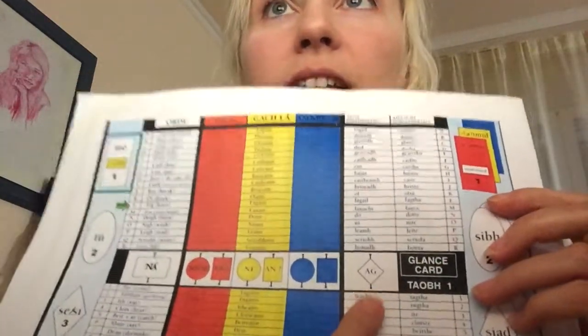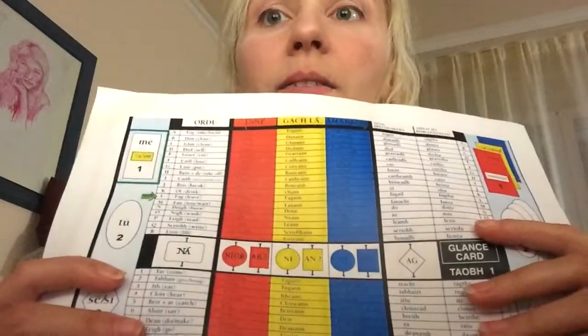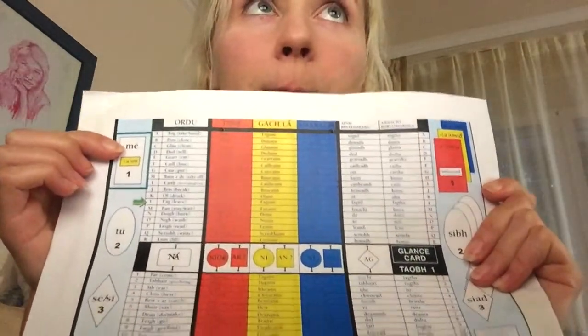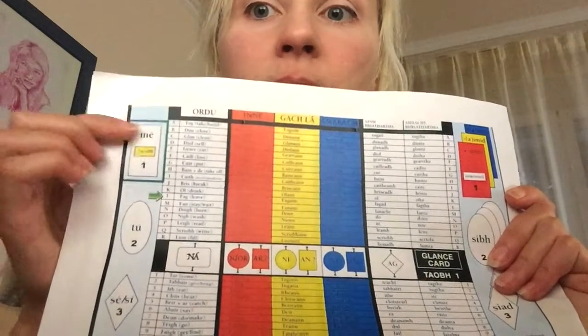And then as we saw here, it's egg for the continuous form. Okay, so let's look at these little drawings and boxes at the side as well. This is looking at the pronouns. So first of all, we have mé, which is I. And as you can see, in this little yellow box here, A-I-M. A is in brackets because sometimes we don't use it.